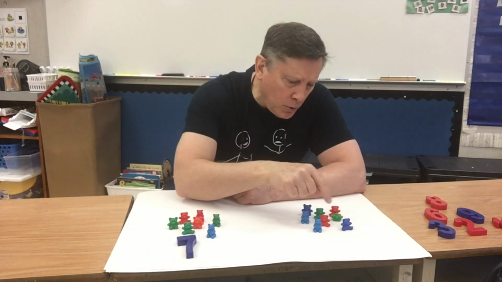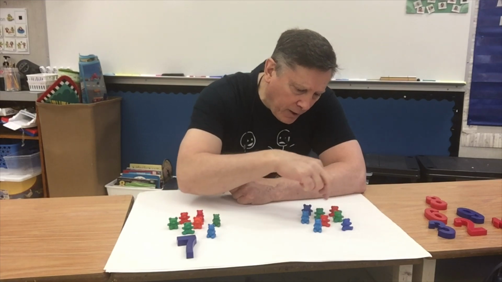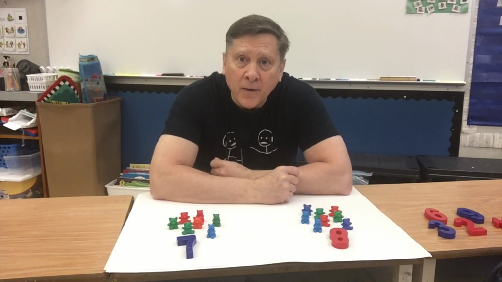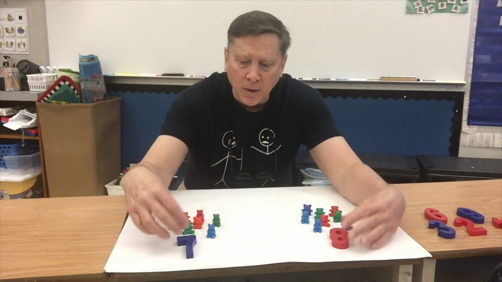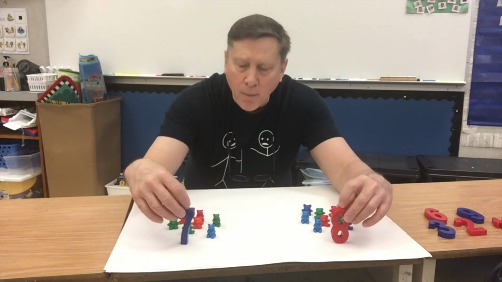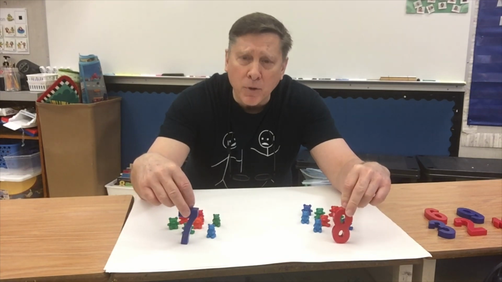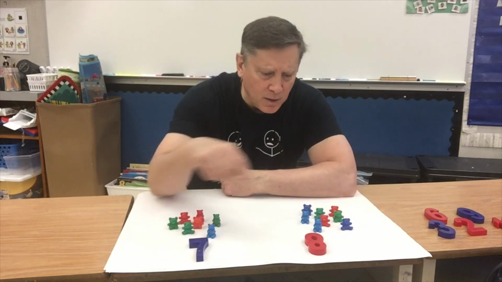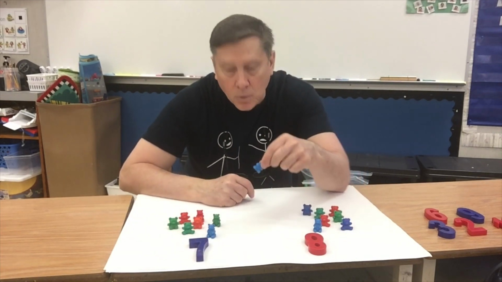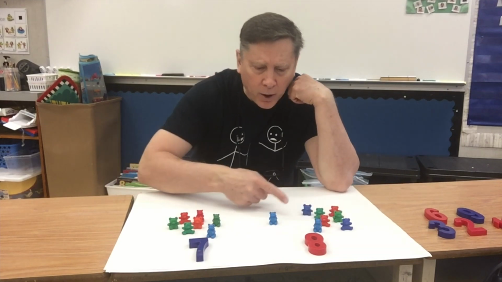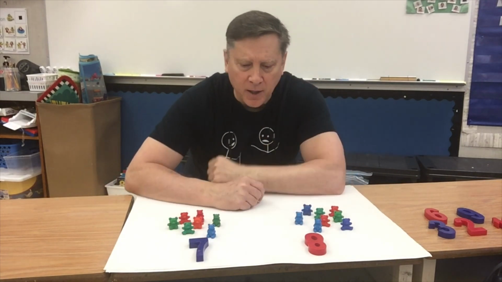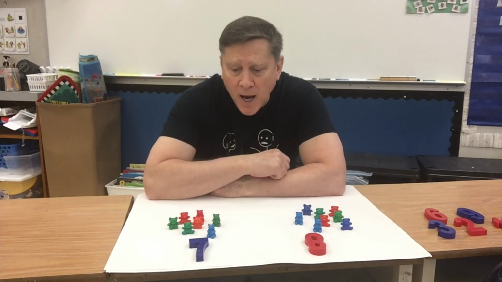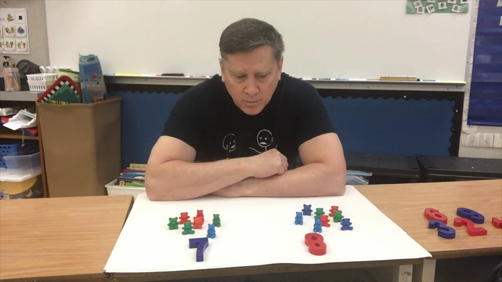And 1, 2, 3, 4, 5, 6, 7, 8. I have 8 bears here. So being able to count something and then represent it with a number is a part of number sense. The other idea with number sense is knowing that if this is 7 and this is 8, there's just one more single bear on this side than that side. And also that the number 8 is the number that comes next after the number 7.